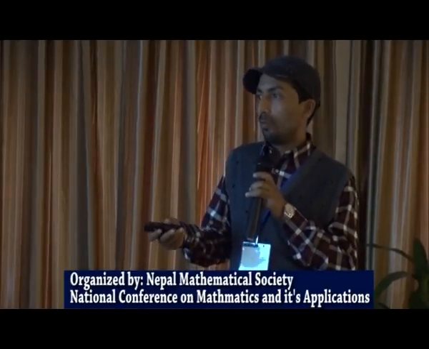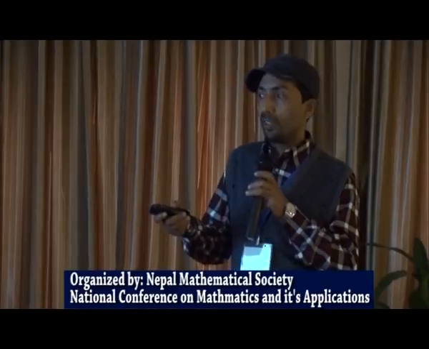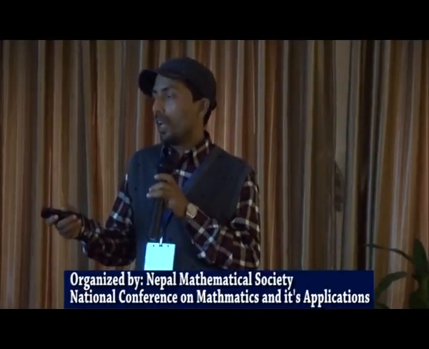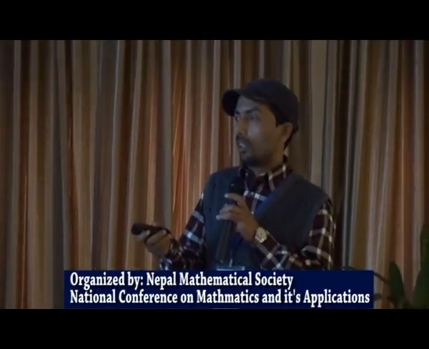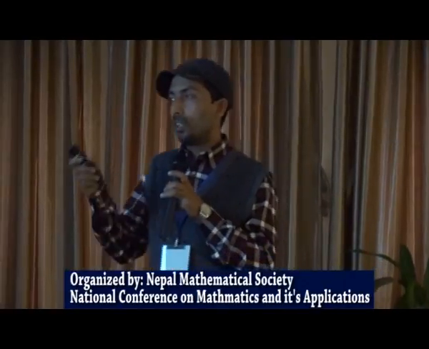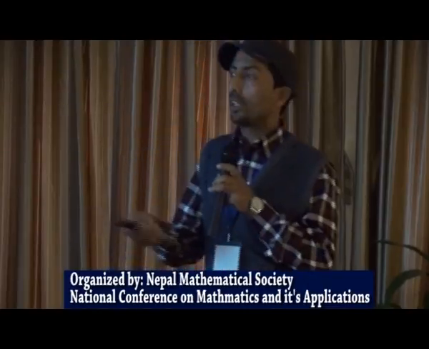And another example: if f is defined on the real numbers by f(x) = x² minus 7x plus 12, we know that x = 3 and 4 are the roots of the given equation. Let's consider f(x) = x, then x = 3 and x = 4. There are two fixed points of f(x).